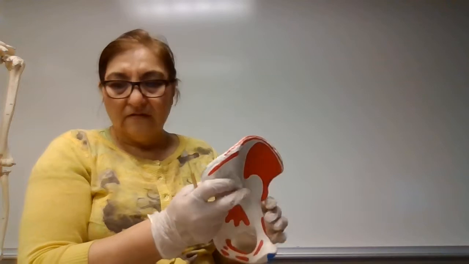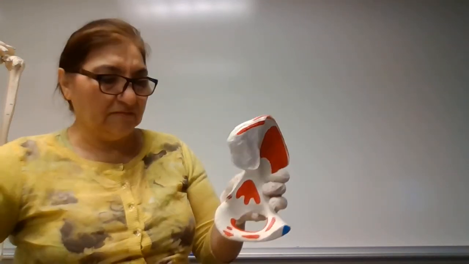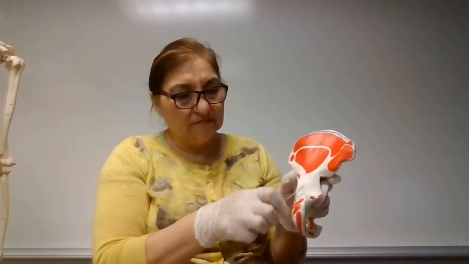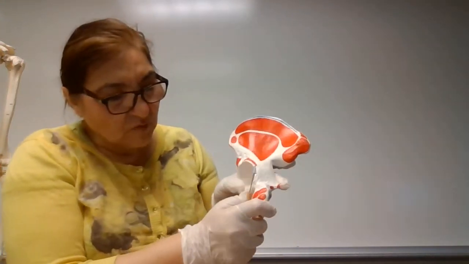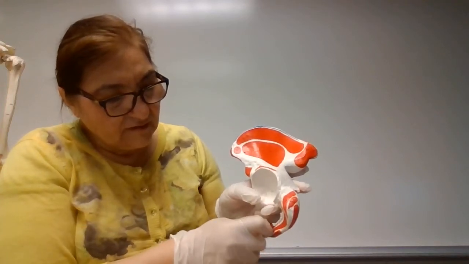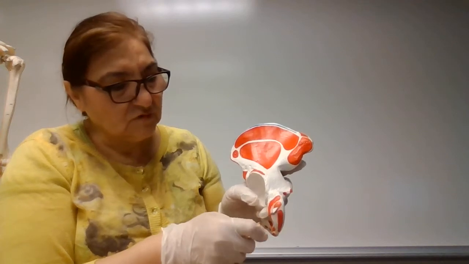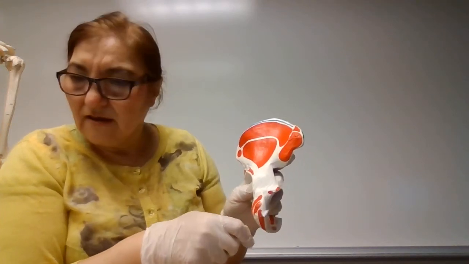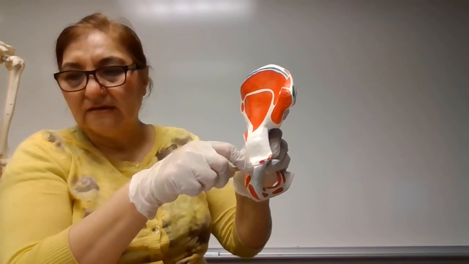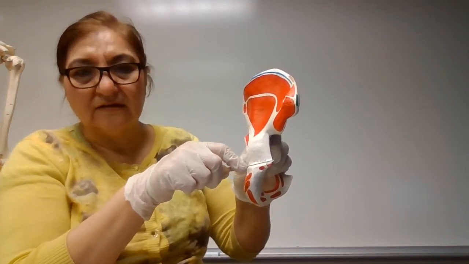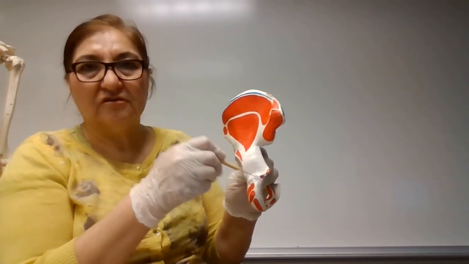Let's talk about the ischium. The ischium has a harsh, pointy region called the ischial tuberosity. And then you see the ischial spine, and then a notch, the lesser sciatic notch.